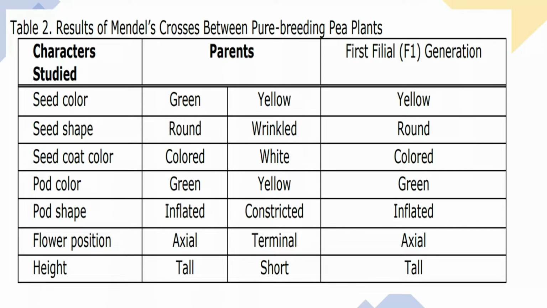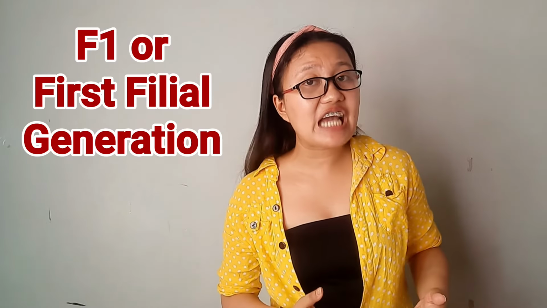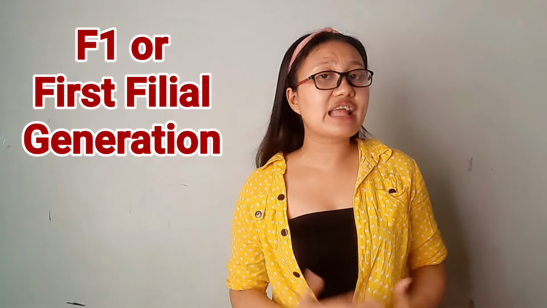How about dun sa pod shape, inflated and constricted, inflated naman yung lumabas. And the flower position, axial and terminal, okay, lumabas ay axial. And yung height naman from tall and short, so ang naging offspring ay tall. Again, the offspring of the first parental generation is what we call the F1 or the first filial generation. Ito ay tinatawag din na hybrid.